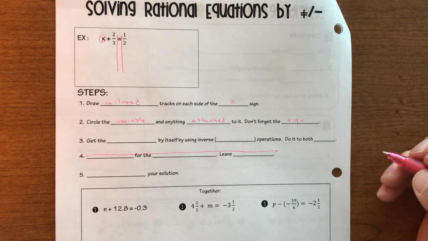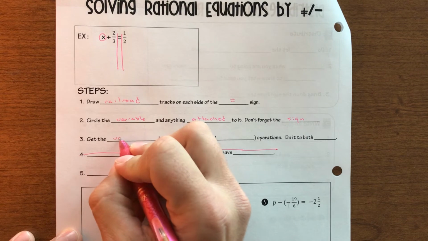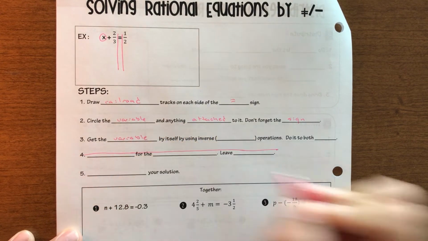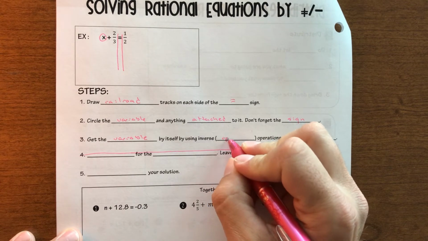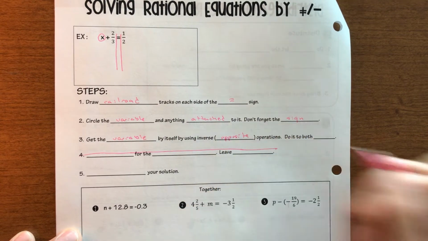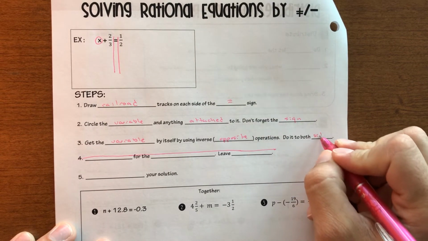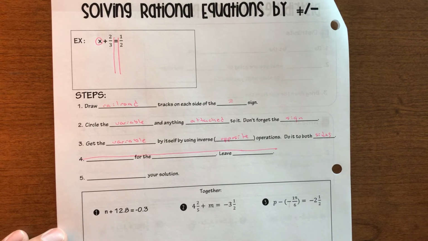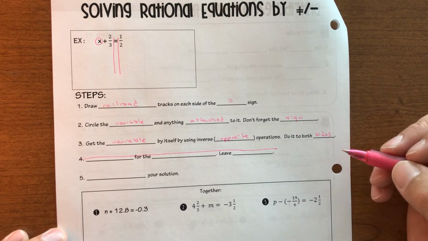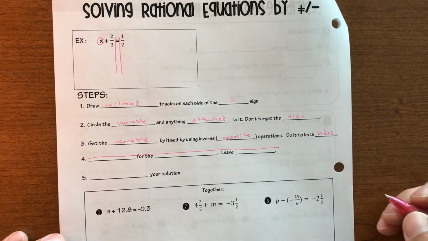But step 3 is just getting that variable by itself. We need to move everything away from the x so that it's by itself, and we do that using our inverse or opposite operations. And don't forget to do it to both sides. I know I'm going fast, but guys, we've been hammering this in for a couple of weeks now, and I feel like you can keep up okay. If you need to pause the video to write things down because I'm talking too fast, go for it.